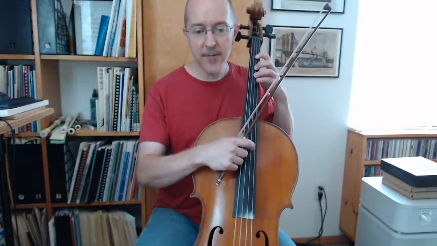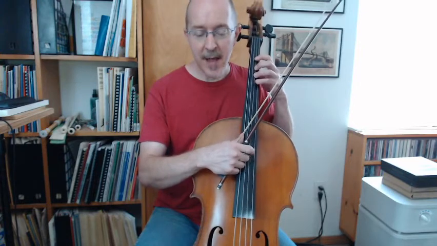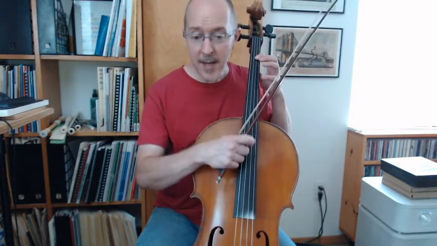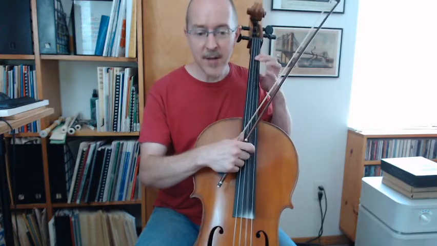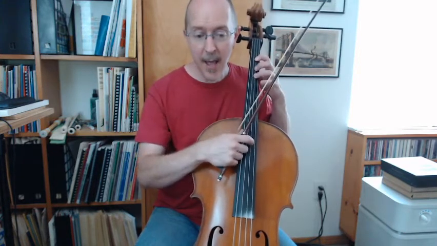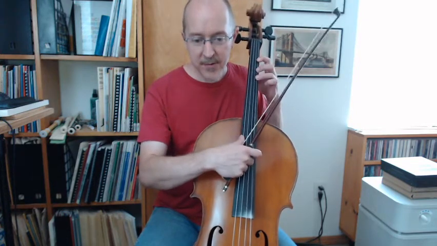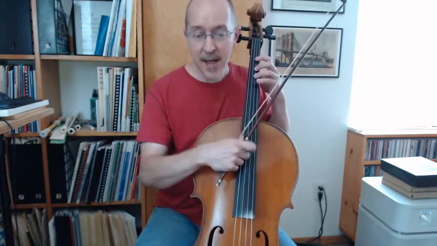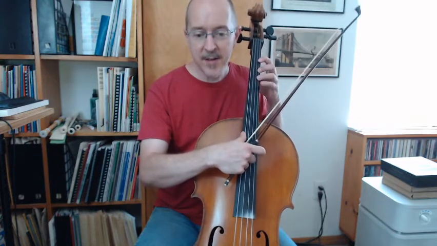D, E, F, G, A, G, F, E, D. Then we do the same pattern, but we start a note higher. E, F, G, A, B, B, A, G, F, E. Same pattern, but starting a note higher. F, G, A, B, C, C, B, A, G, F. Same pattern, but starting a note higher. G, A, B, C, D.